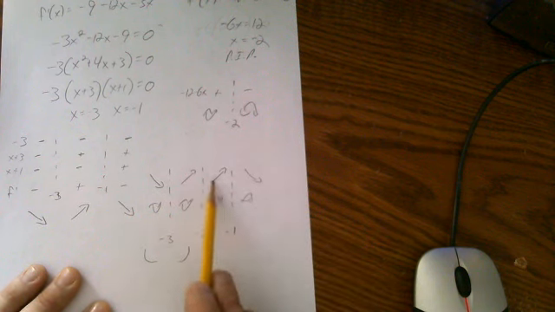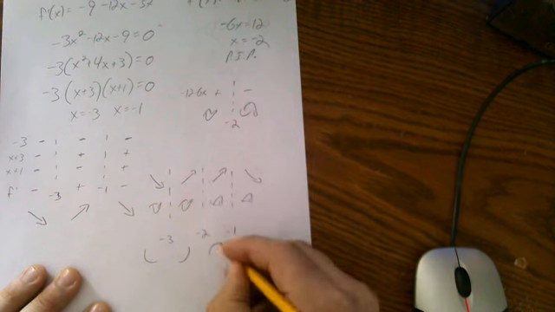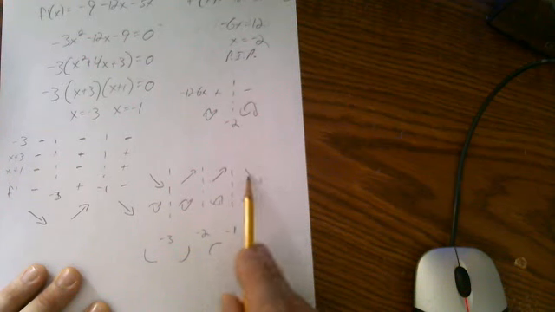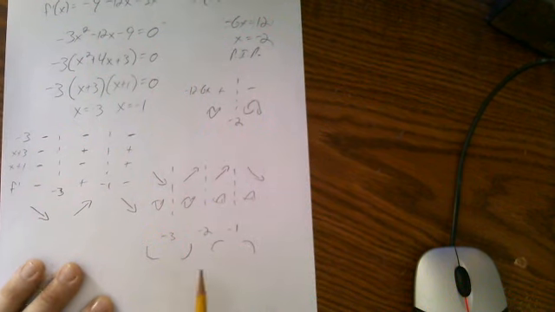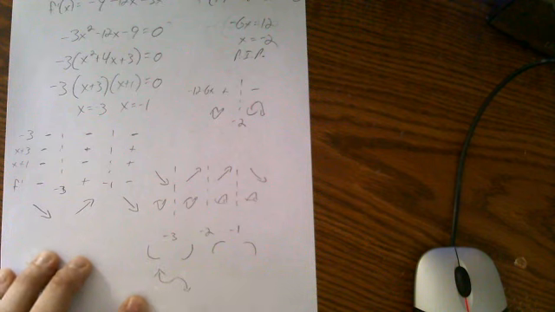Bend this up, creating something that looks like this. And bend this up, creating something that looks like that. And then what we can do is connect all of our information, take these pieces and put them all together and say the general shape of the graph looks like that.